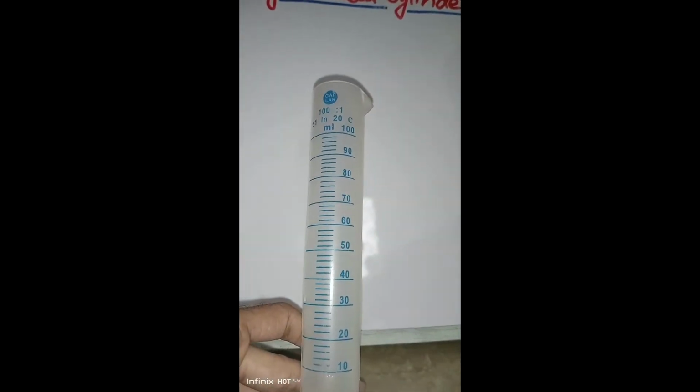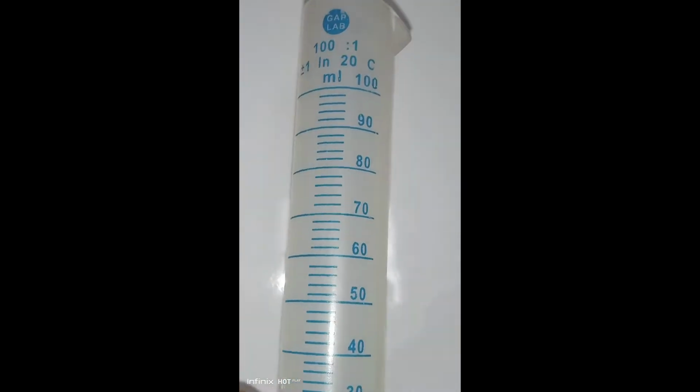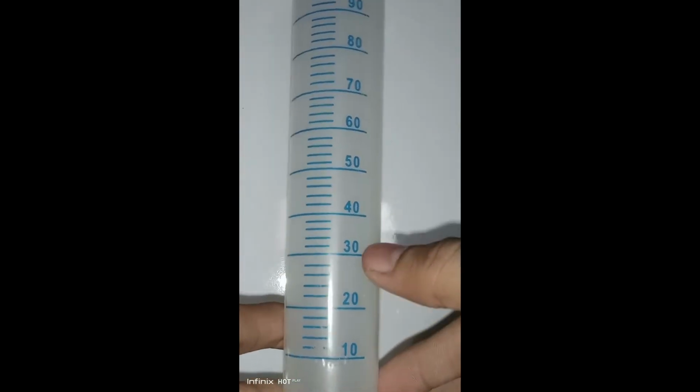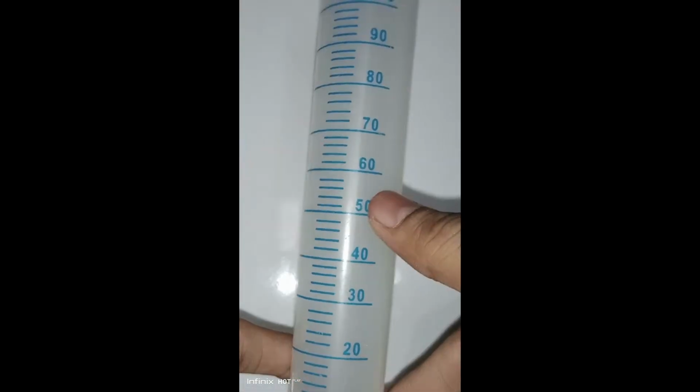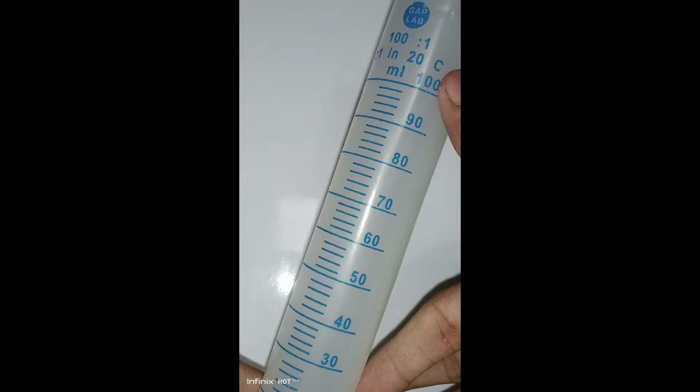So here is a graduated cylinder. You can observe that there are measurements printed on this graduated cylinder: 10, 20, 30, 40, 50, 60, 70, 80, 90, and then last, 100. Right now it is an empty graduated cylinder.